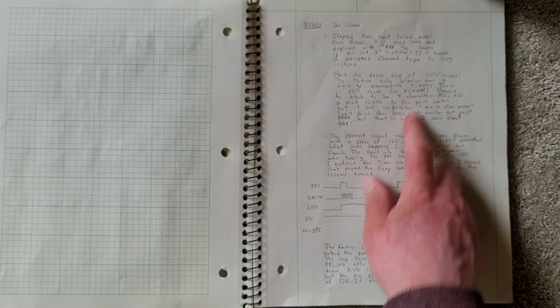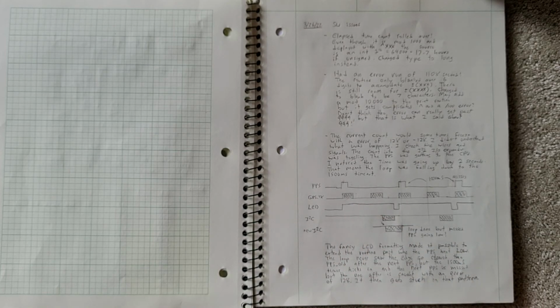It's 1108 seconds. So that's good news, and I hope to be able to show, probably in 2 weeks, maybe have the first rev of the phase comparator circuit, so you can actually see where that PPS edge is.